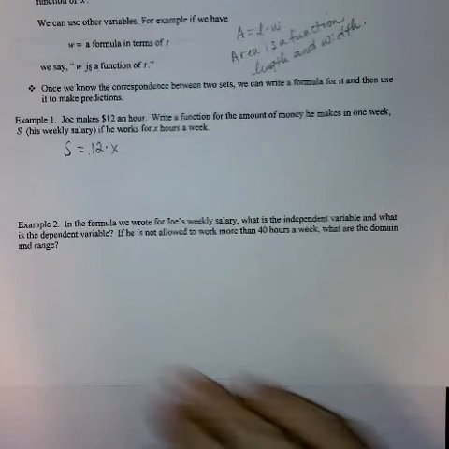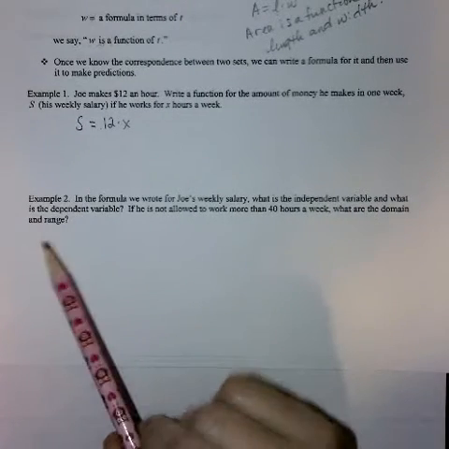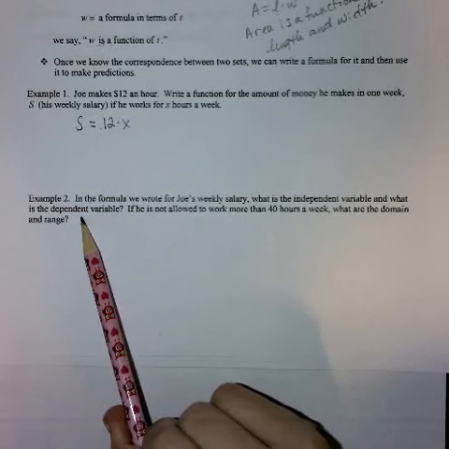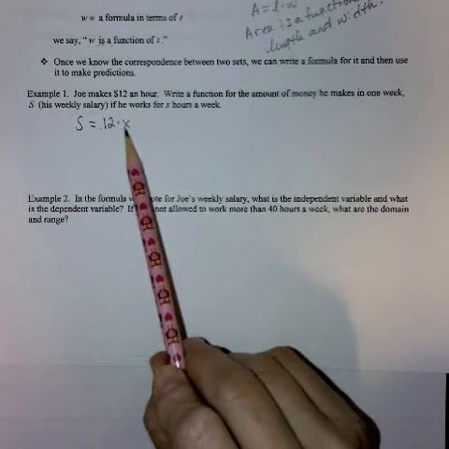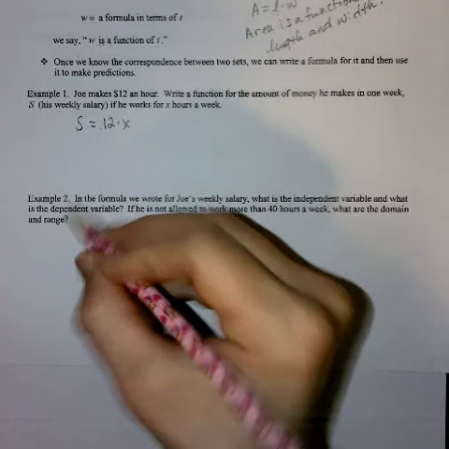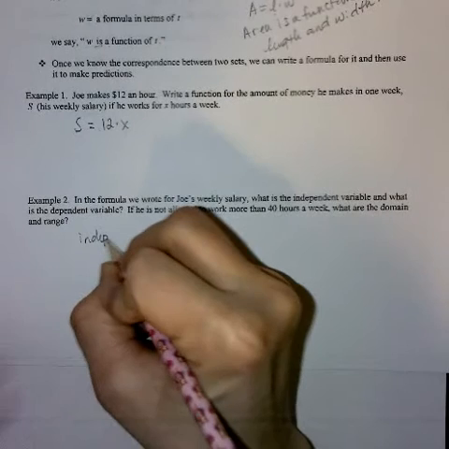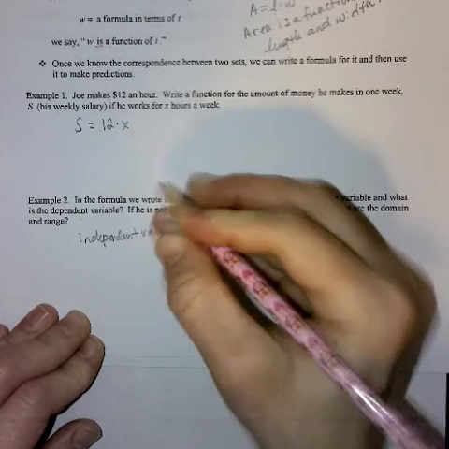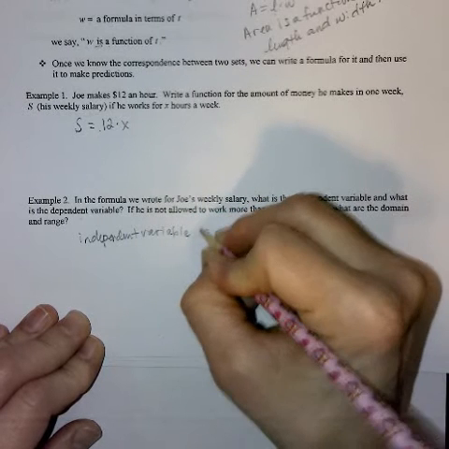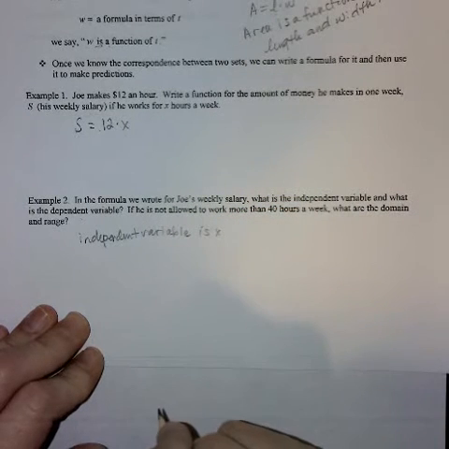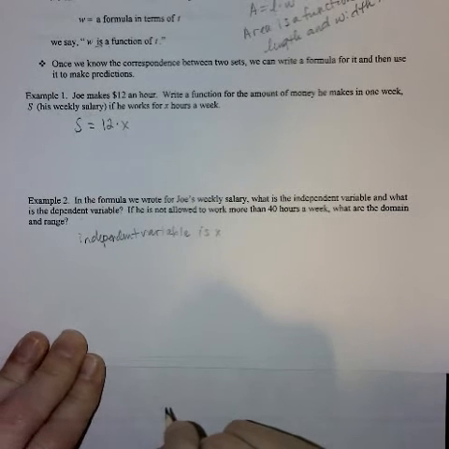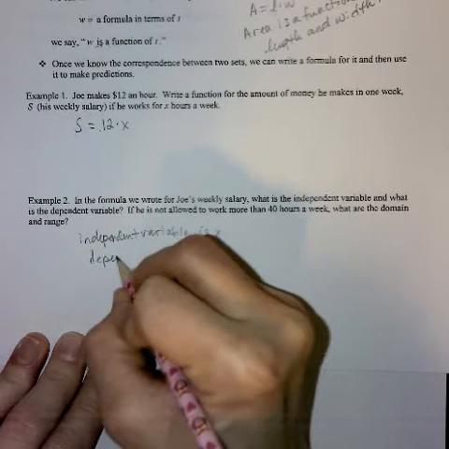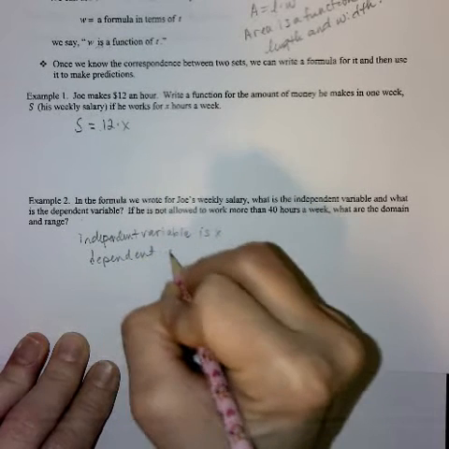And then example 2 is related to this. It says, what is the independent variable and what is the dependent variable? Well, the independent variable is x, the amount of hours he works. That's our input, and then his salary depends on how much he works, so the dependent variable is S.